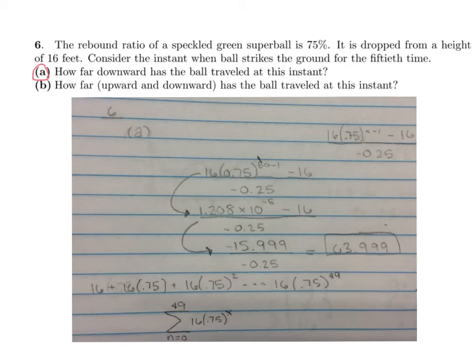And you go on. This just shows more of the math and the steps. And this is the next step. And then we got a final answer of 63.999, or about 64 feet total downward traveling distance.